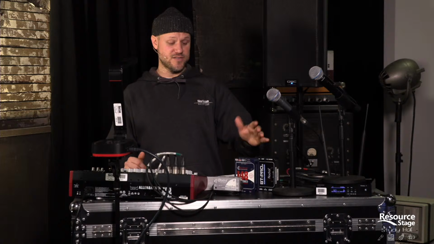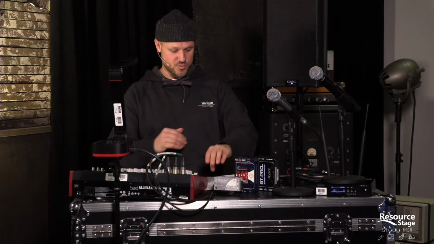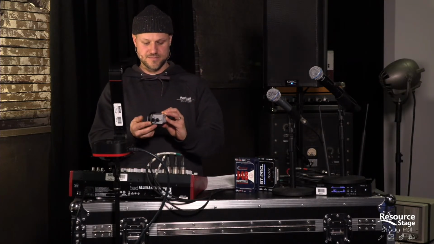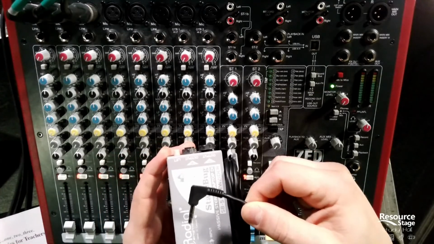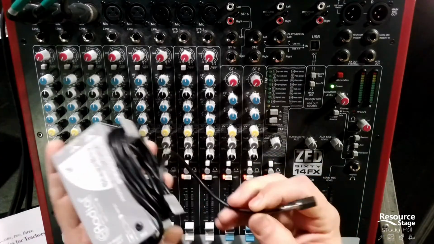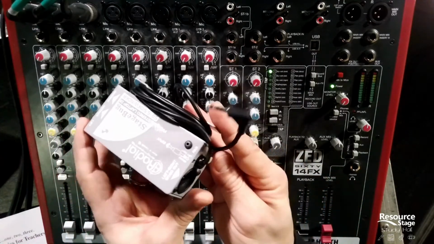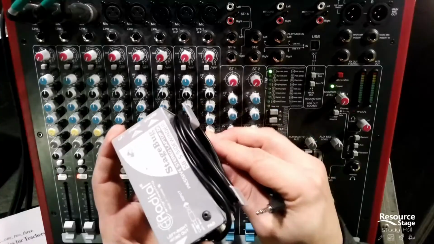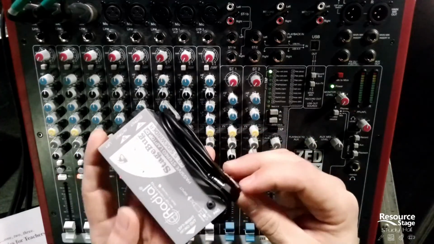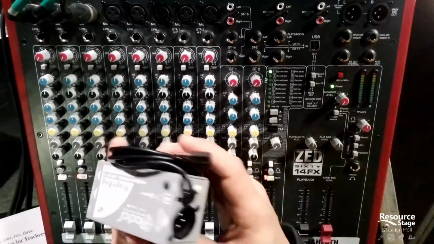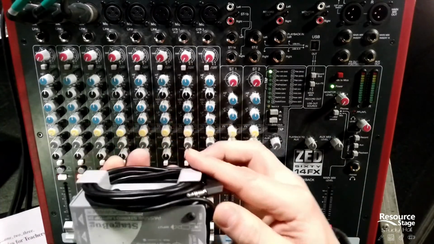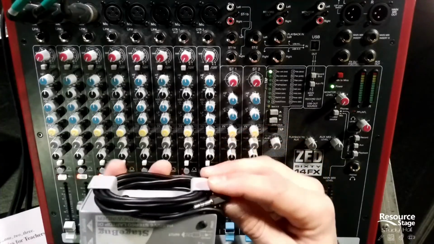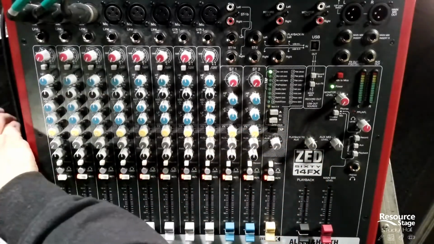DI boxes also have some other functions. I have two other specialized ones here. This one has a headphone style cable, that 1/8 inch jack, built right into it. So this is a great device for getting audio from a computer or tablet into a sound system because it's got a microphone connection right there, an XLR connection with that 1/8 inch connector built right in.